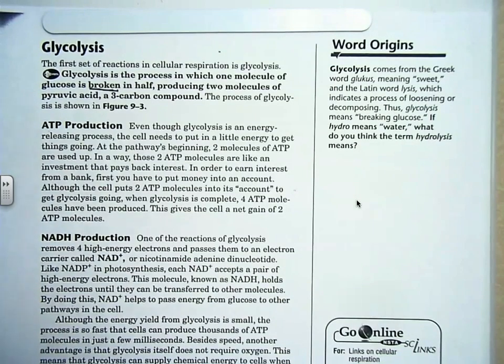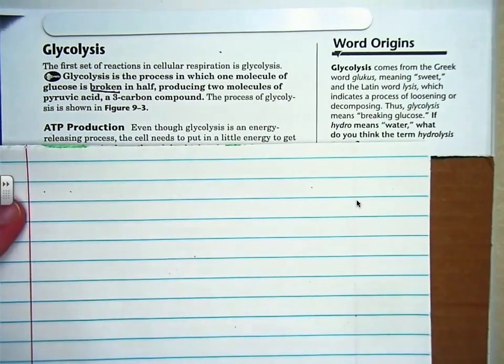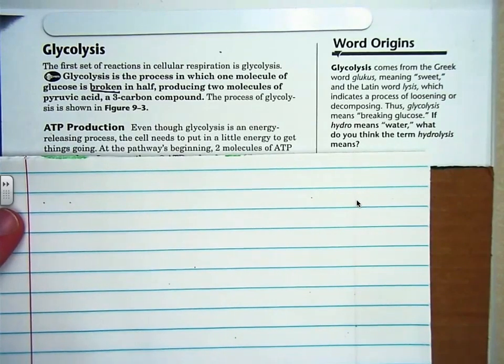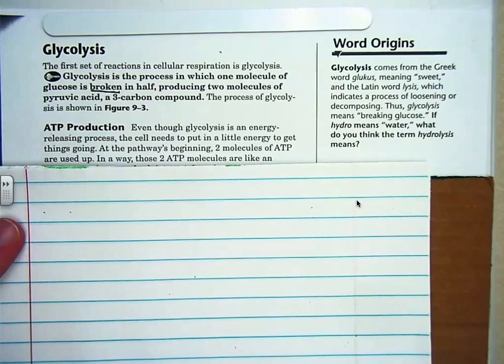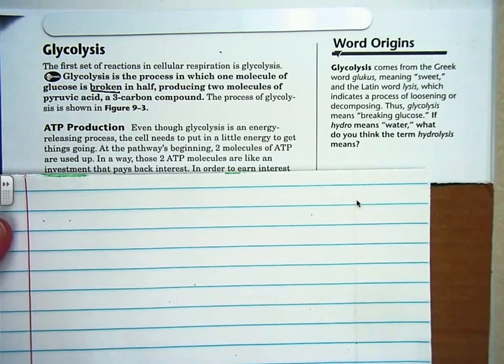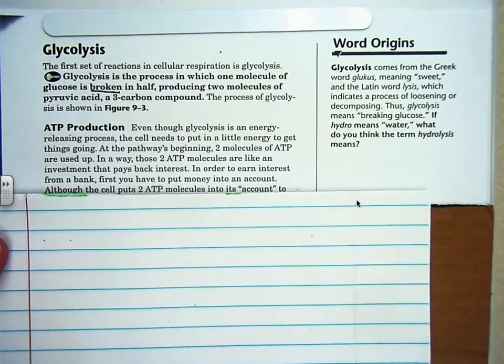ATP production. Even though glycolysis is an energy-releasing process, the cell needs to put in a little energy to get things going. At the pathway's beginning, 2 molecules of ATP are used up. In a way, those 2 ATP molecules are like an investment that pays back interest. In order to earn interest from a bank, you first have to put money into an account.